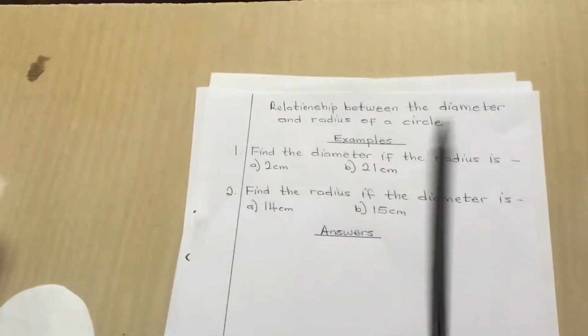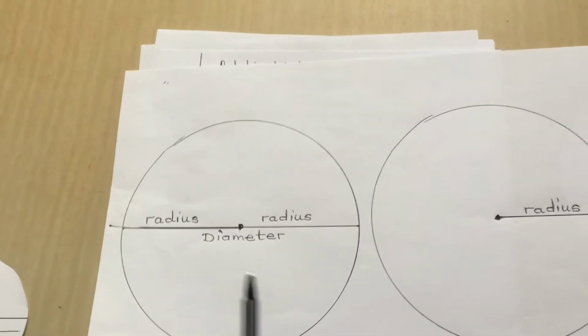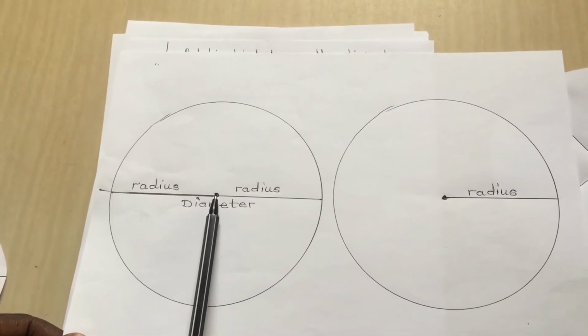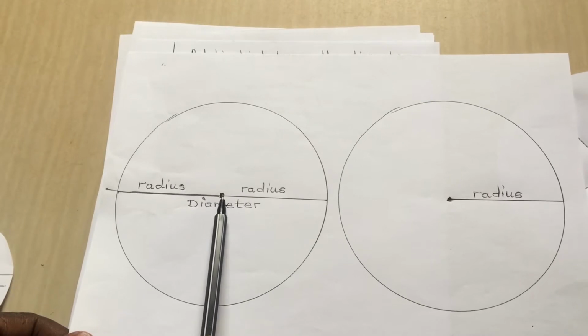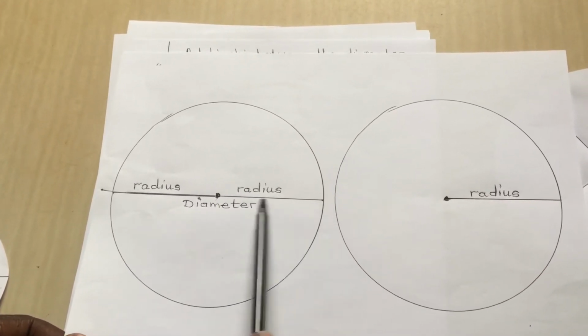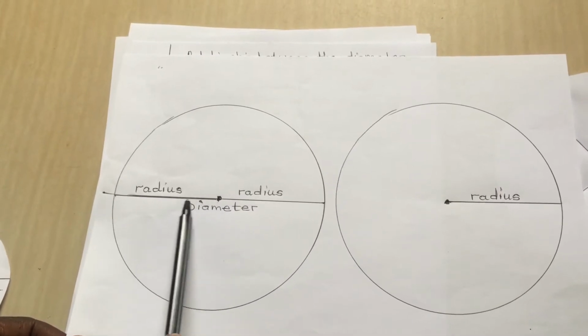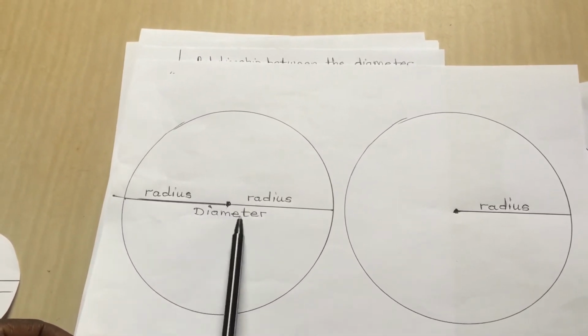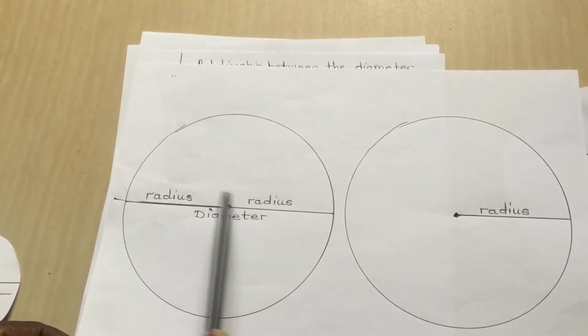I go back here. This will help us. I've said from this center, middle point, going this direction to any point on the circumference, that is the radius. Here again, going this side, that is the radius. So you realize that in a diameter, we've got how many radii?